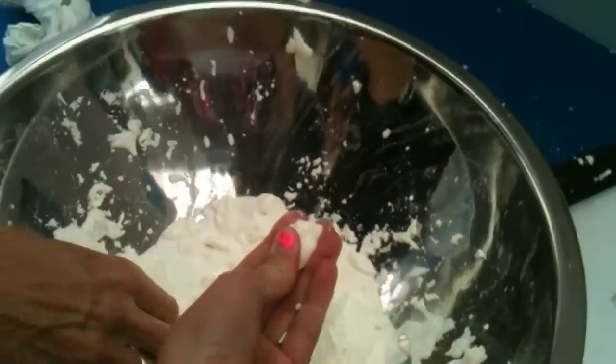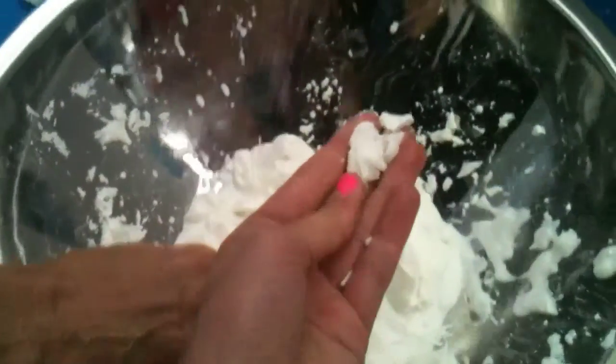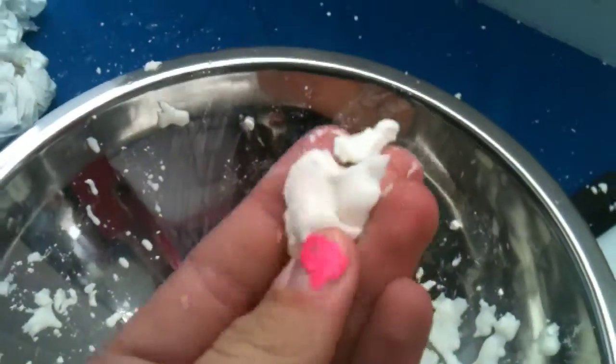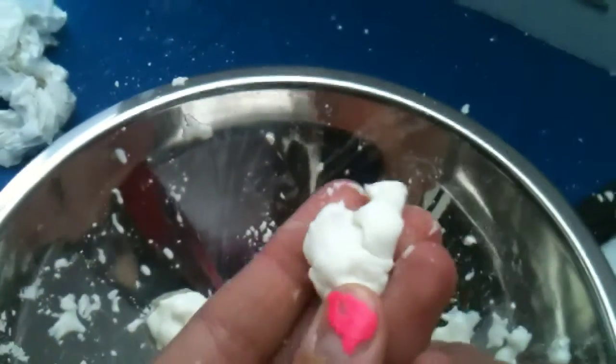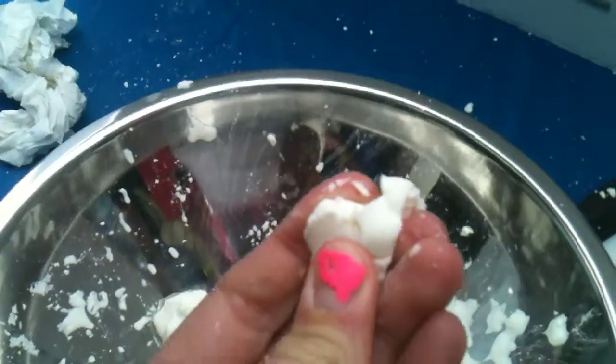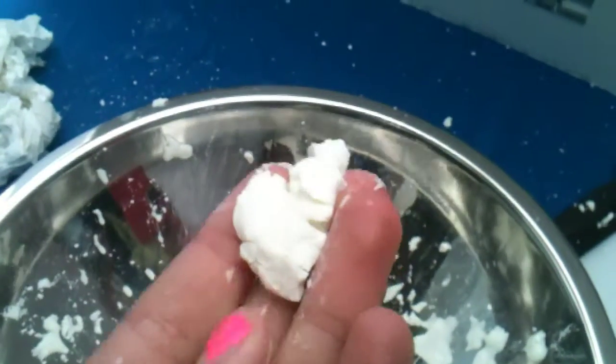Whoa! It's hard. It is like liquidy. And what did you call that? Non-Newtonian fluids. So it's hard if you squeeze it, and it's soft if you let it go, and it's cornstarch. Yes. It's just cornstarch.